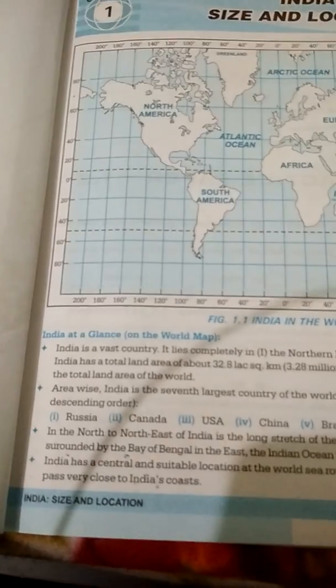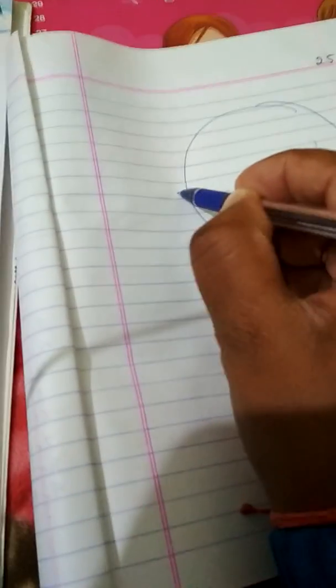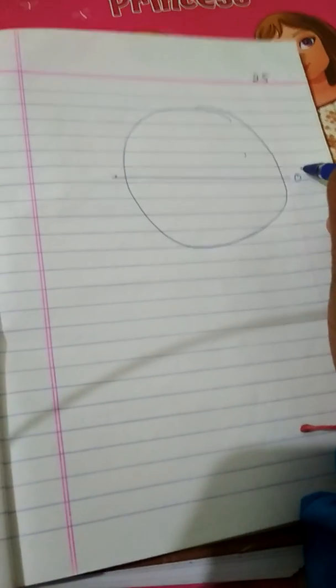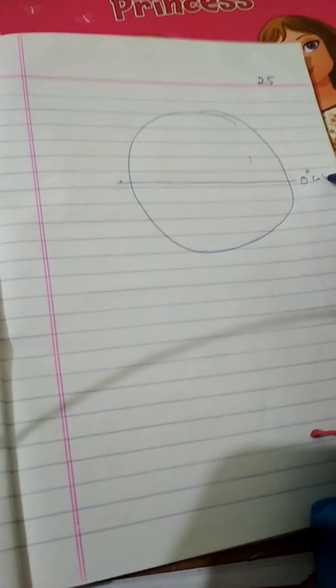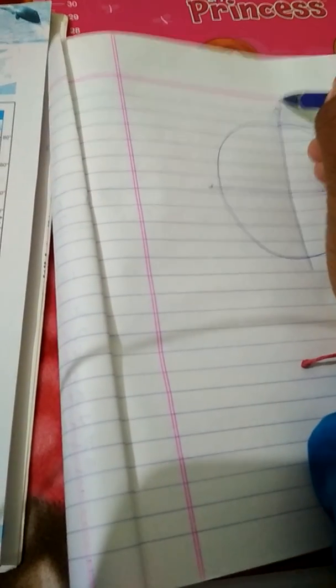This is our globe. Suppose this is our center line horizontally, known as the equator, 0 degree latitude. And vertically it also divides into two equal parts, known as the 0 degree longitude.